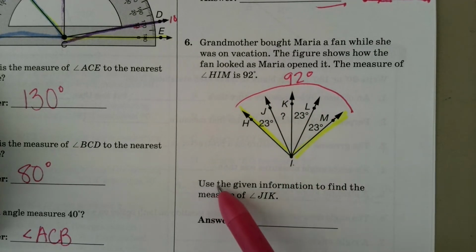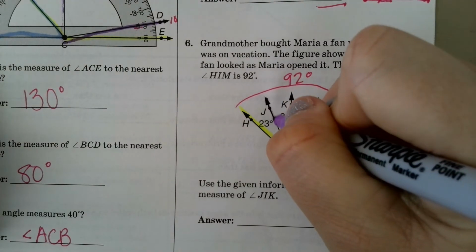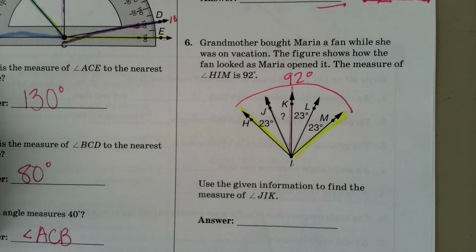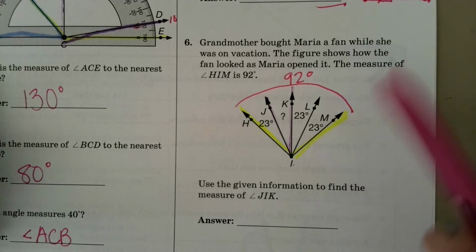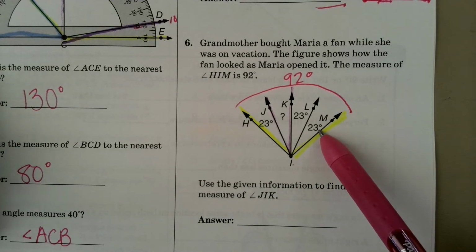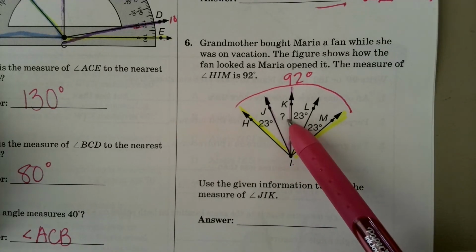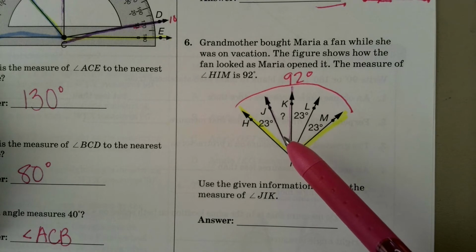Let's look here. It says using the given information to find the measure of angle JIK. So you're looking for that angle amount. That is the one that is the unknown that they do not give you, okay? I do want you to look at the different angle types. The different angle measurements. This one's 23 degrees, this one's 23 degrees, this one's 23 degrees. Could you make a guess and say that one's 23 degrees? It does look like it's a possibility, but we want to make sure that we know the exact amount.